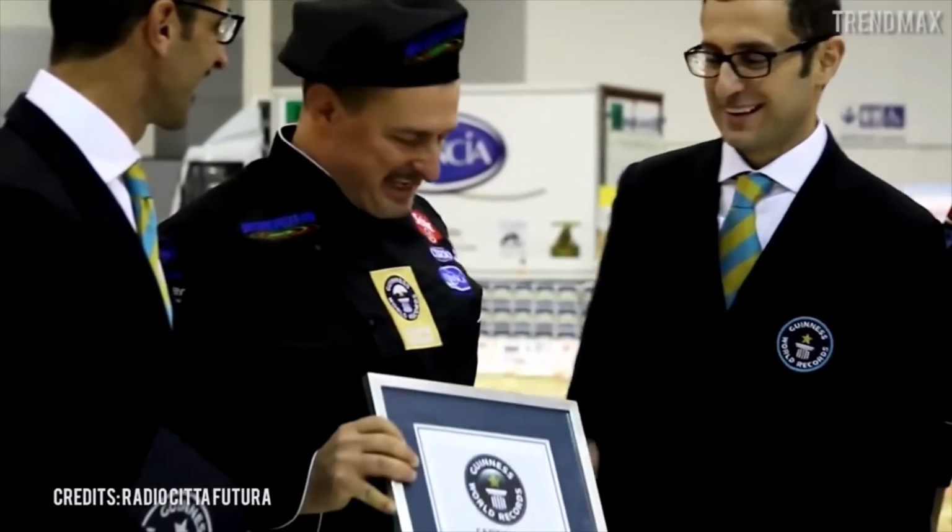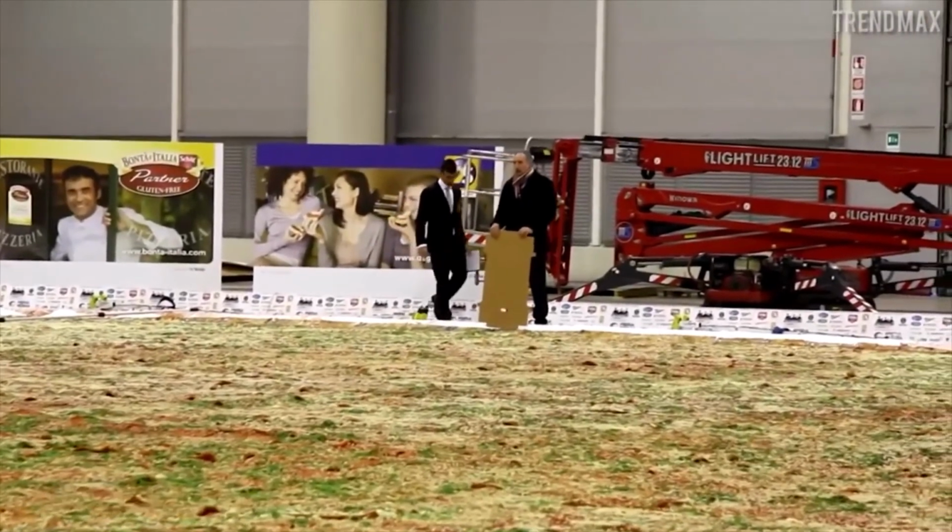And although this dish is still registered as the largest pizza ever made, there is one that is stepping on its toes when it comes to dimensions.